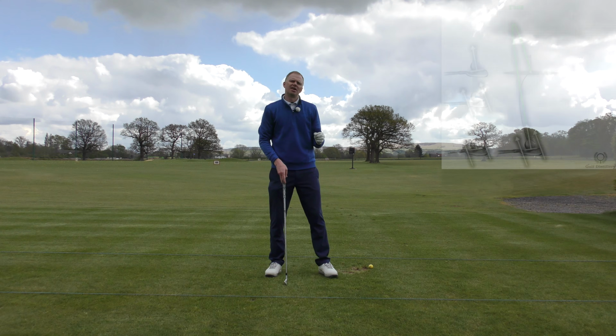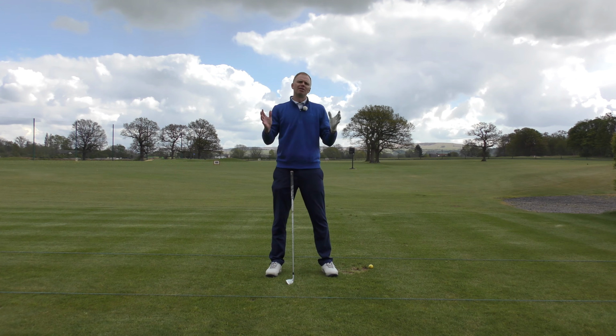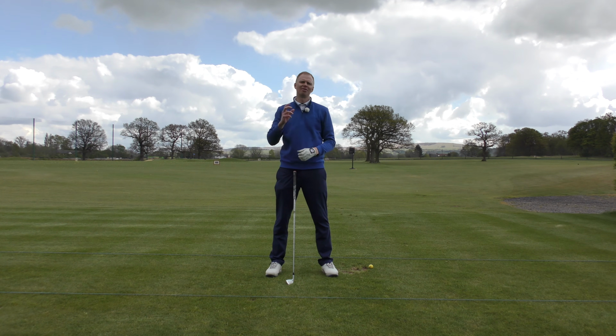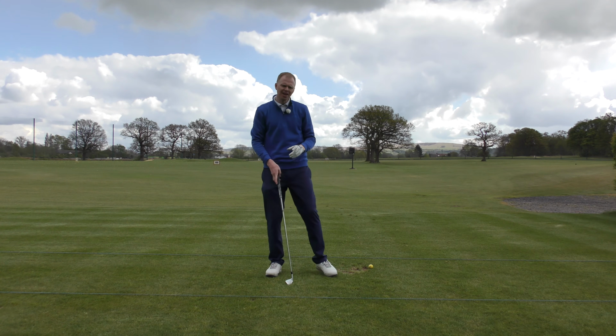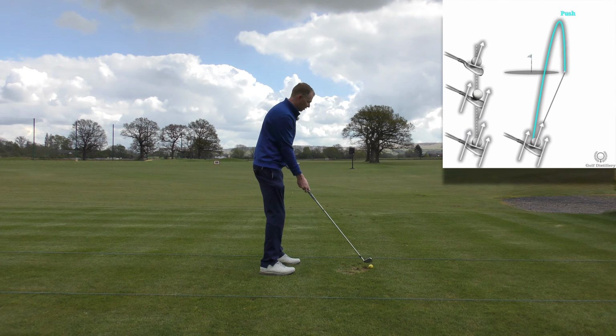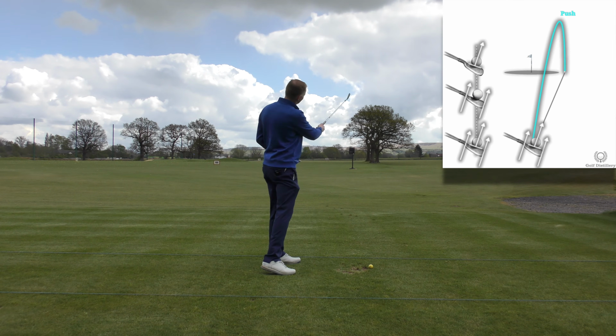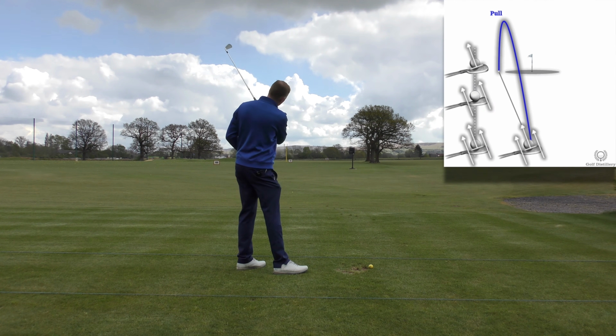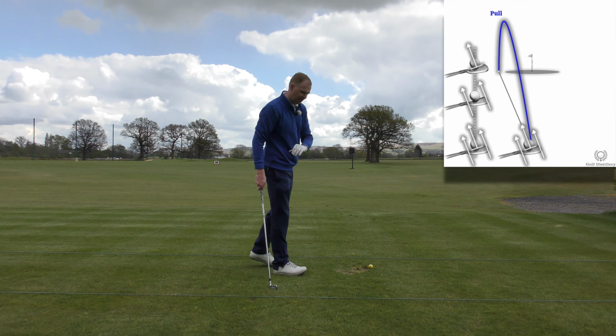So draws and fades are generally intentional and generally finish on their target. You cannot fade a ball into a house or draw a ball into a pond. That would be a hook or a slice. So a fade and a draw, generally good shots that come back to target and finish on their target line. We've then got a block and a pull. So a block is a line that starts straight to the right and stays straight to the right, and a pull starts straight to the left and stays straight to the left for the right-handed golfer.